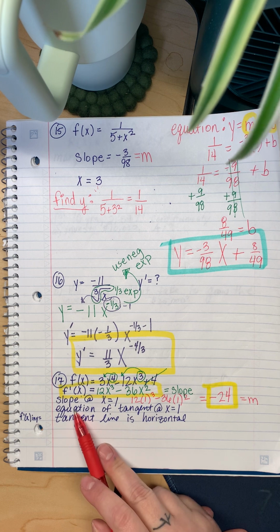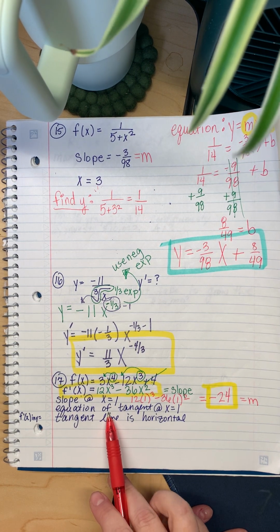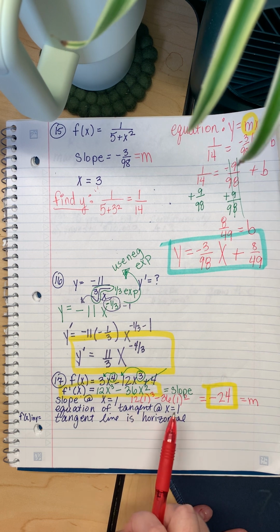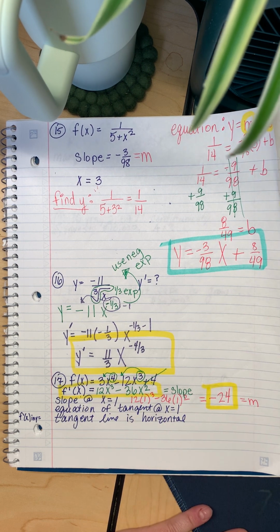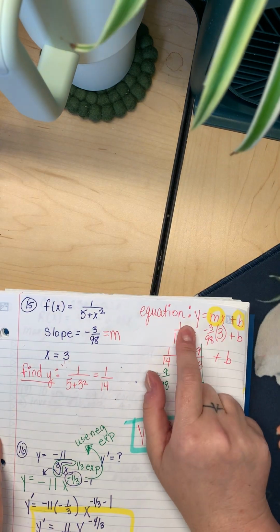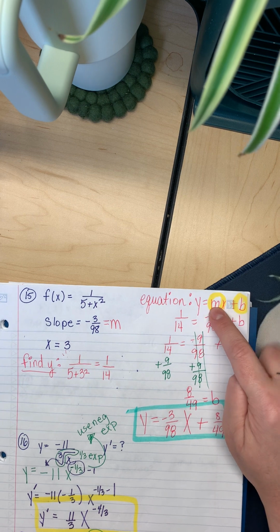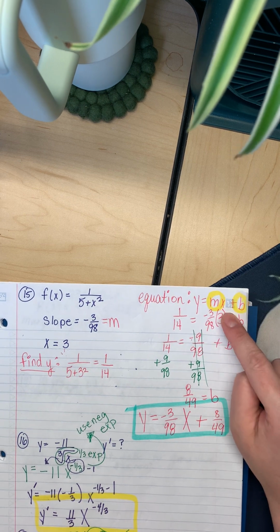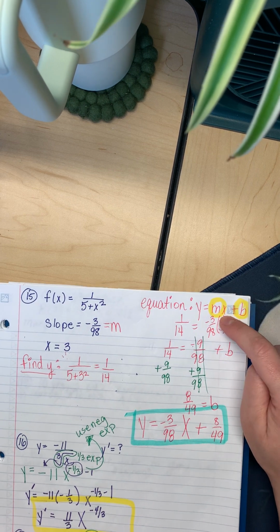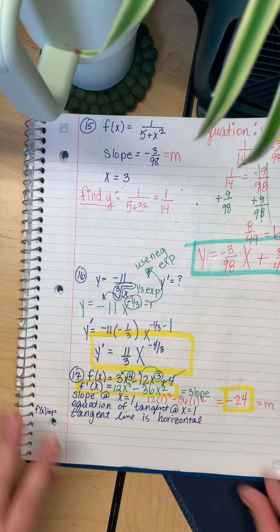So now let's go to this third one. It says equation of the tangent line at x equals 1. Okay, well, that's what we did up here. So we're going to plug in that slope of negative 24 into the M. We're going to plug in that x of 1 into the x. But we don't know what the y is. So let's find that real quick.